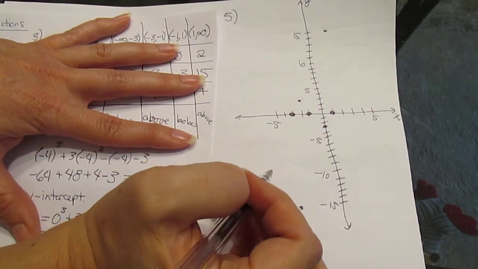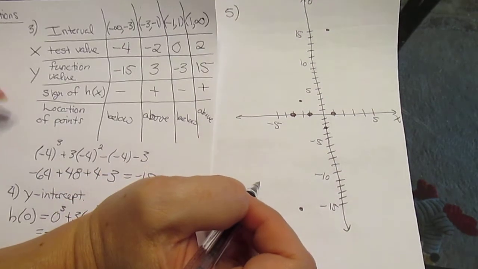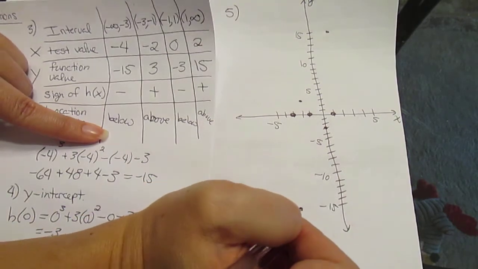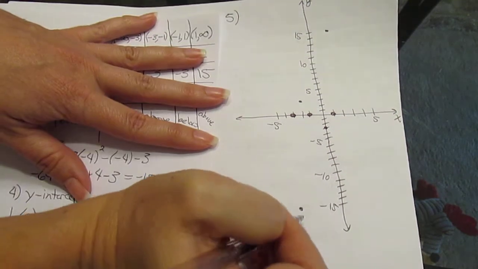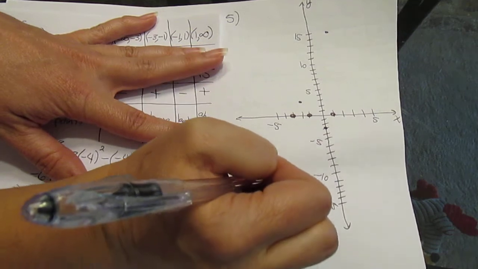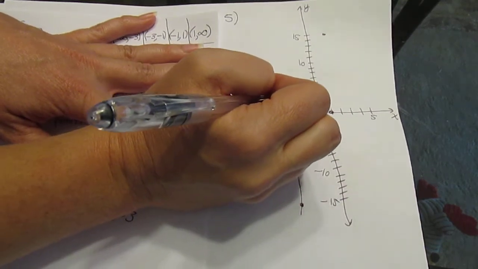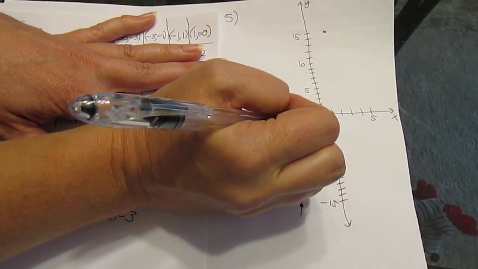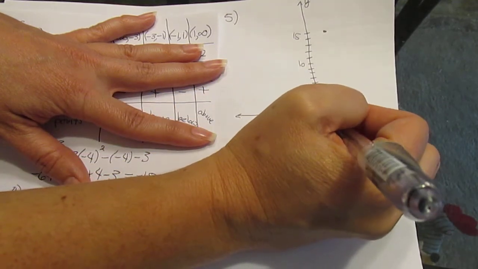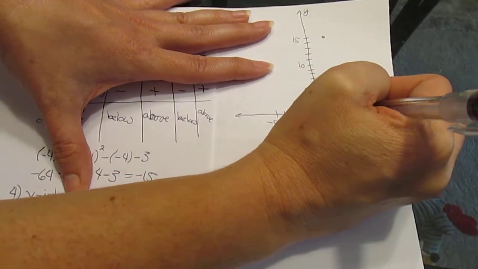Okay, so I'm just going to carefully draw my line. Okay, so it started off right here. I'm going to try not to miss any of my points. A polynomial function has nice smooth curves.